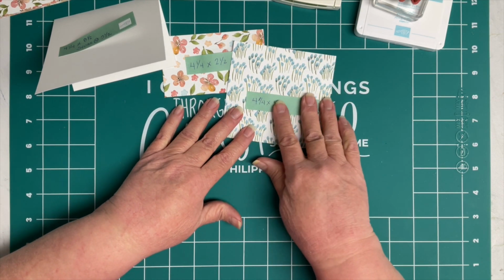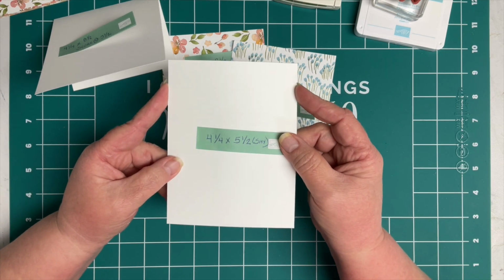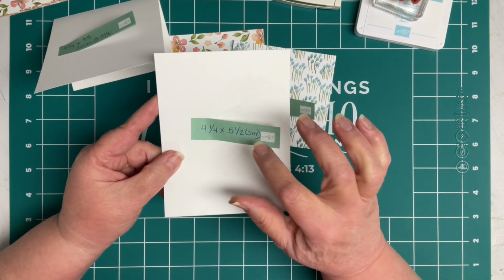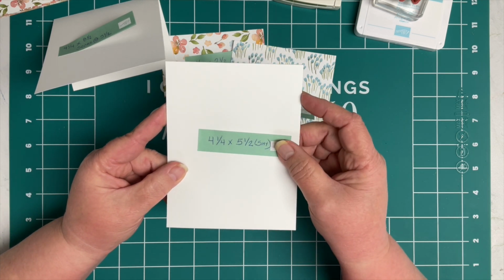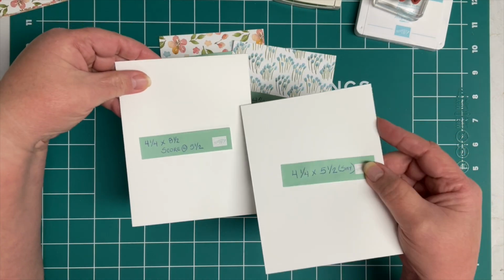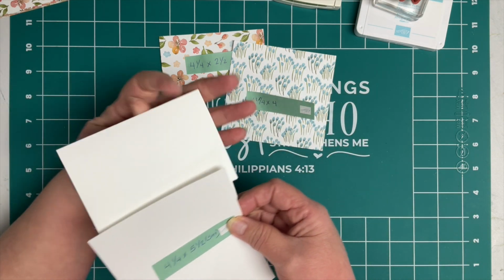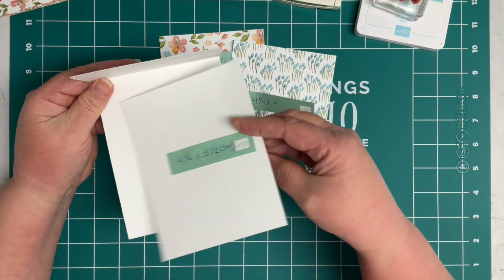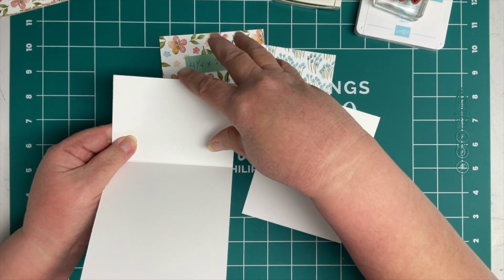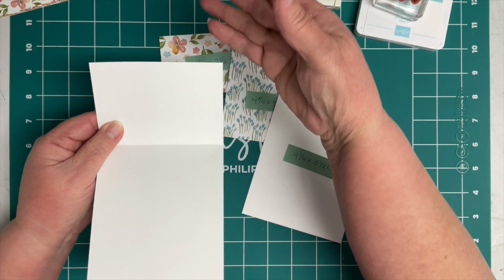Okay, so we've got that piece, and then last, we need another piece of 4 1/4 by 5 1/2, and I'm going to say shy here for your basic white or whatever color you're using for your card base, because we're going to be gluing all these pieces onto this side, and you're going to see all that when you open up the card.